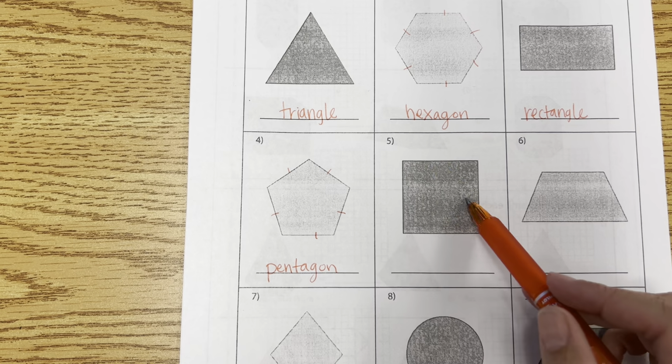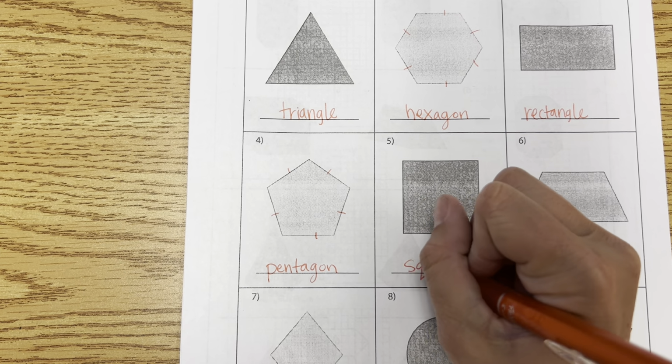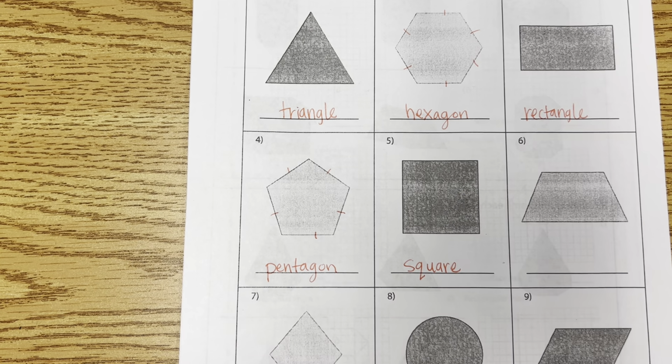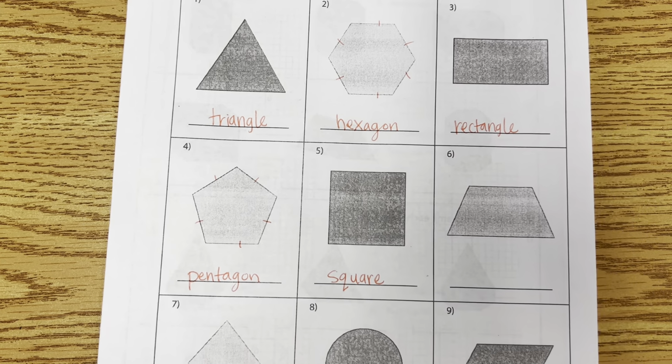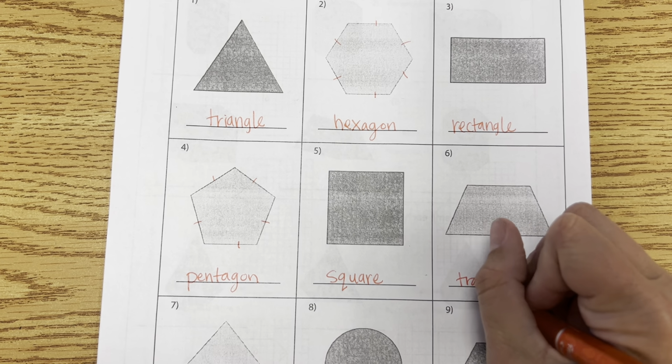Okay, this one's 4 sides. All the sides are the same length. So this is a square. Over here, we found area of this one. This is a trapezoid.